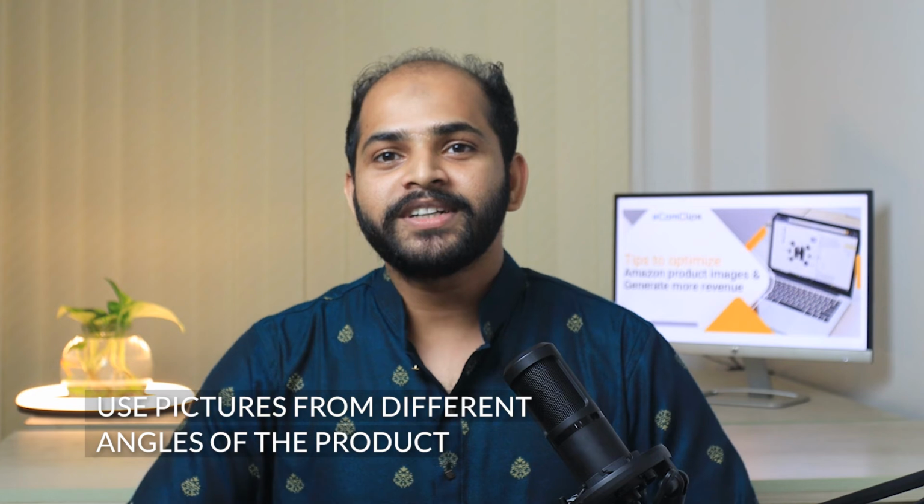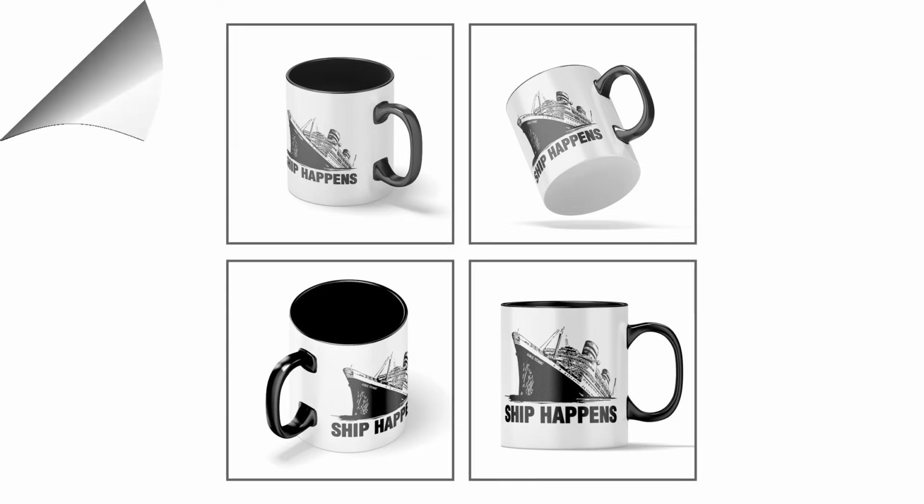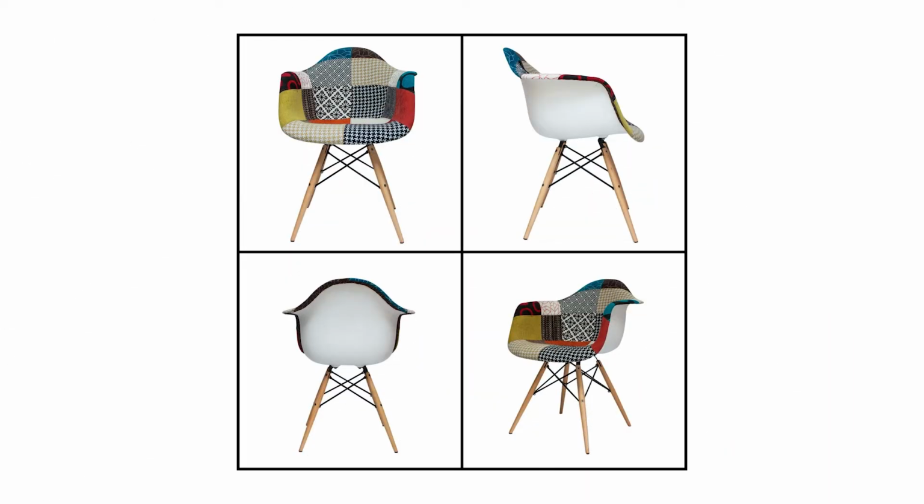Use pictures from different sides of the product to give the customer an idea of what your product looks like. This will allow the customer to easily get an idea about your product. You could lose a potential customer if you do not show all the features of your product in detail.